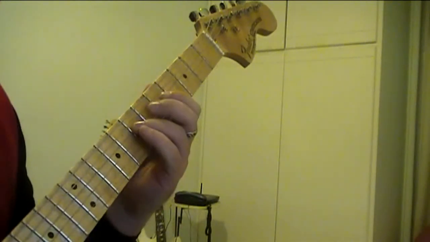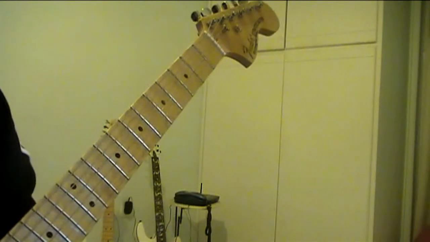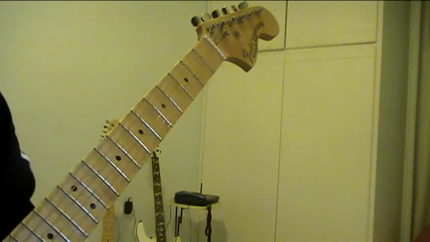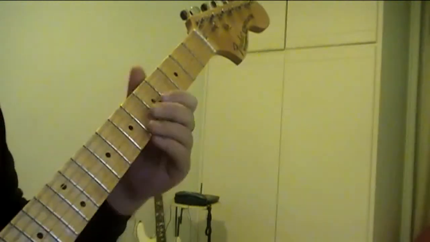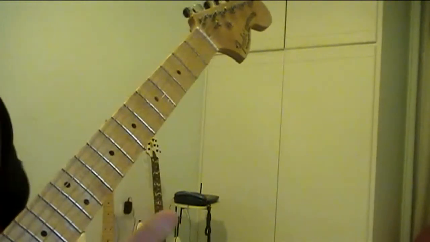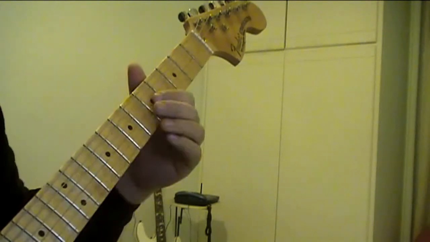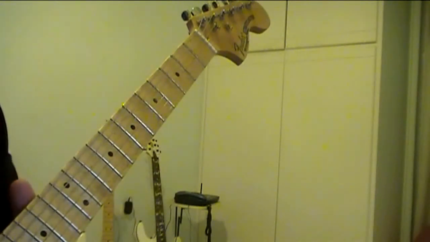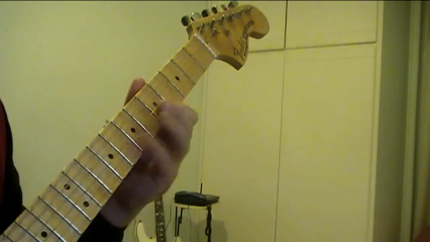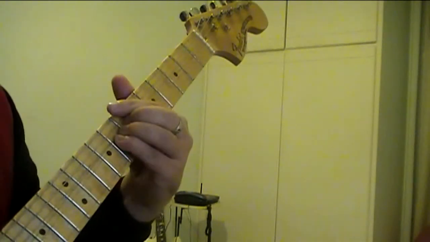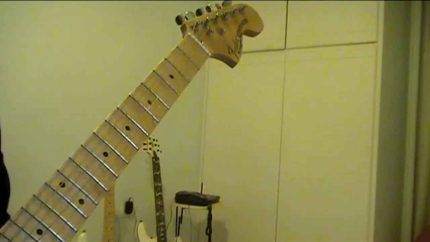So we may be able to play it, but we really don't know the pattern. Why? Because maybe, for example, we know that this is the root, but do we know that this is the 5th, or that this is the 4th, or the flat 3rd, or that this note here is the flat 7?